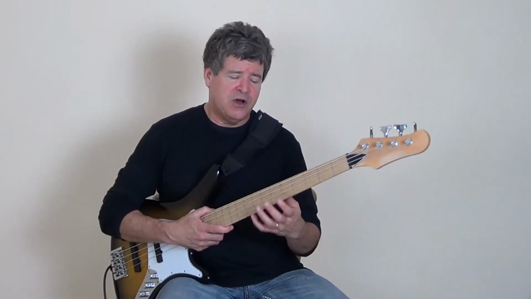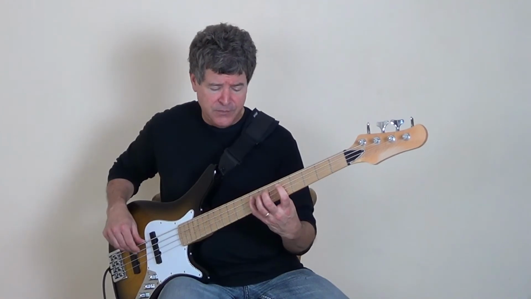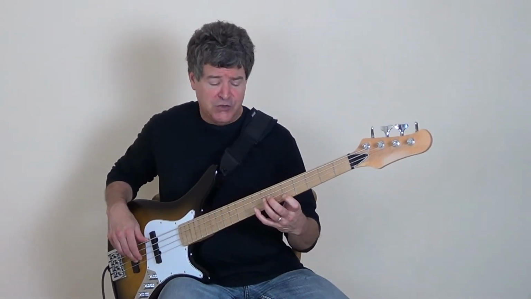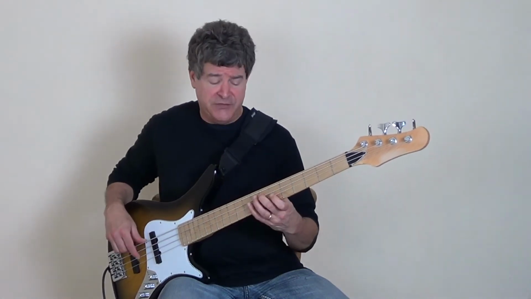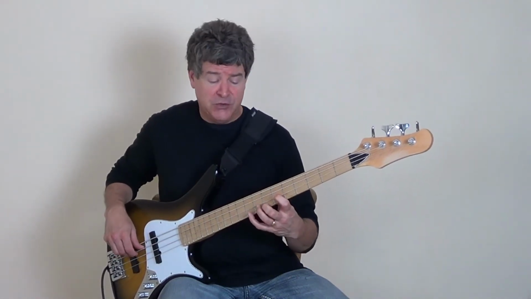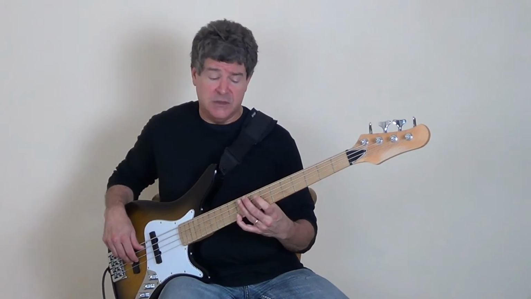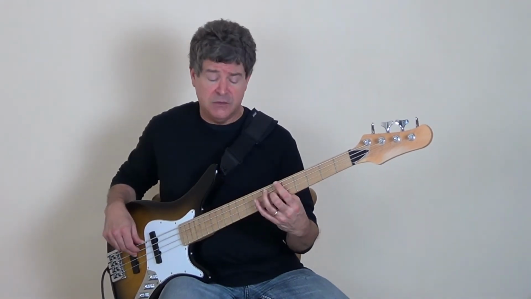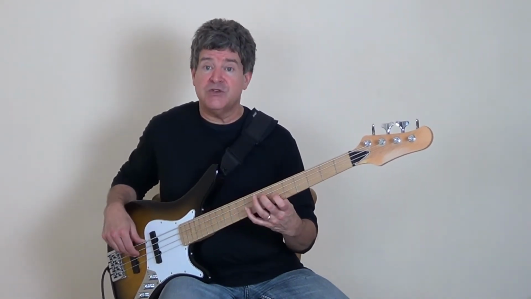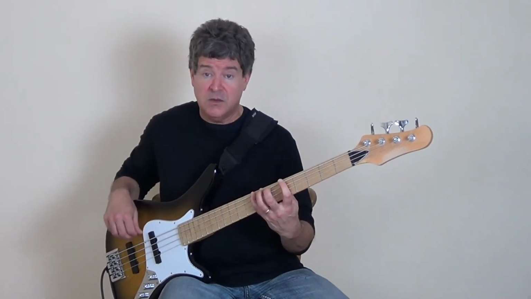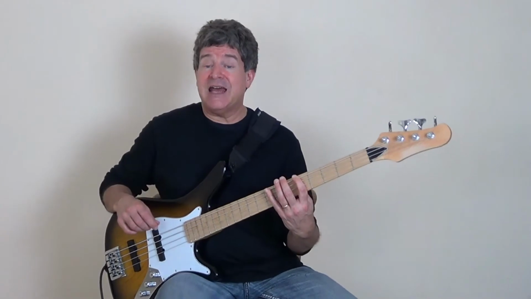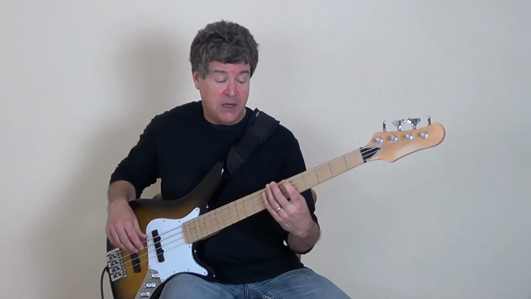So if we start off with 4 minor 7, then we go to flat 6 major 7, 5 7, and then we go to 7 diminished 7, and then I have 1 minor major 7, and then flat 3 major 7 sharp 5, then I have my minor triad tag on the end of that. One more time, I go.